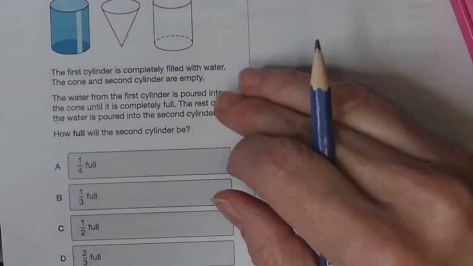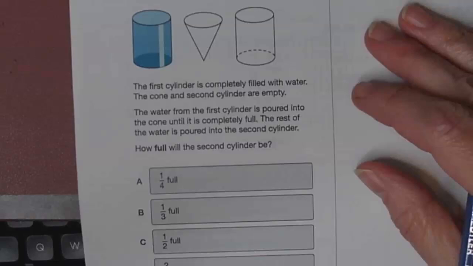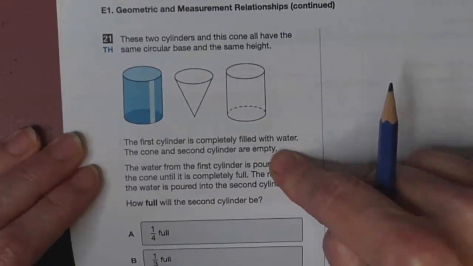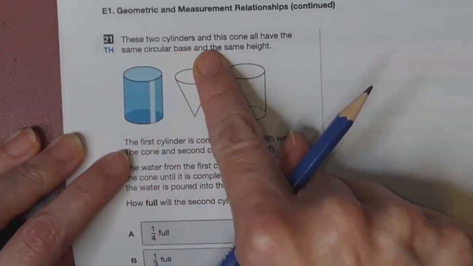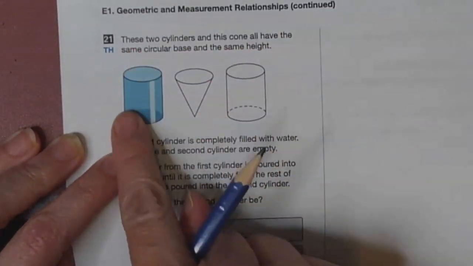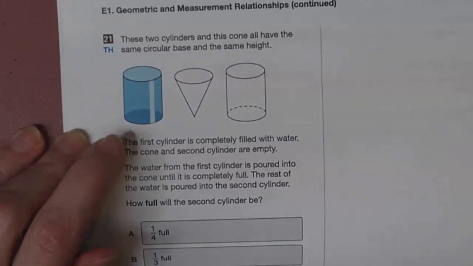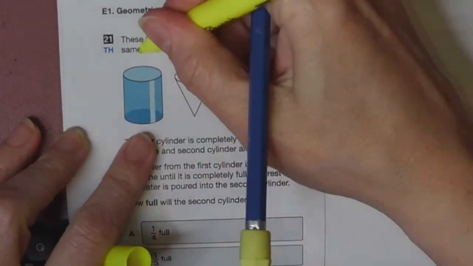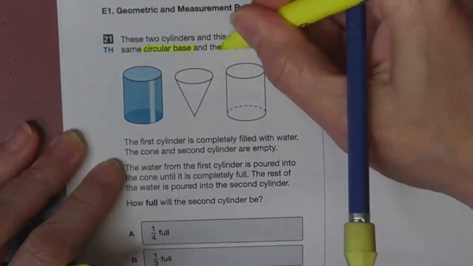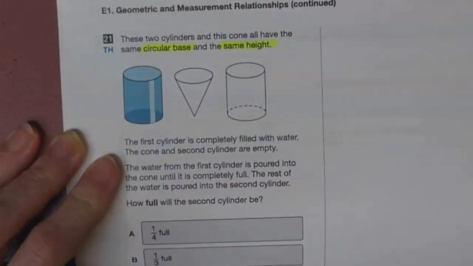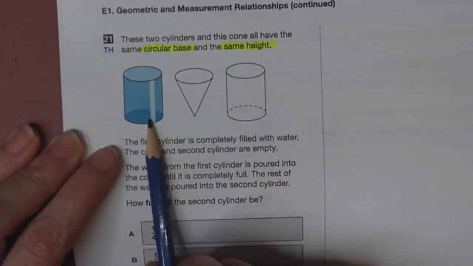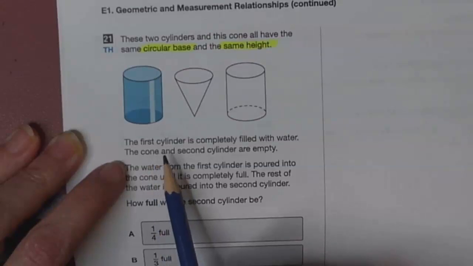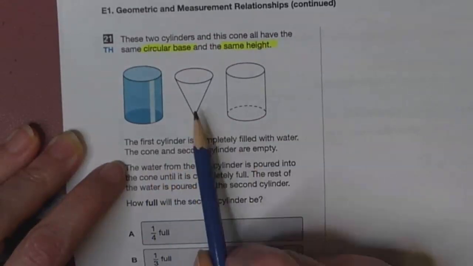Now, for something like this, I would never expect you to have any formulas memorized. Remember, they give you the formula sheet, okay? These two cylinders and this cone all have the same circular base, okay? So again, focus on what you know. We have the same base and the same height. They're not telling you what they are. They're just telling you it's the same. It doesn't matter what they are. The first cylinder is completely filled with water. Then the cone and the second cylinder are empty.